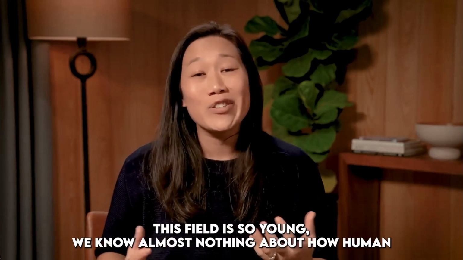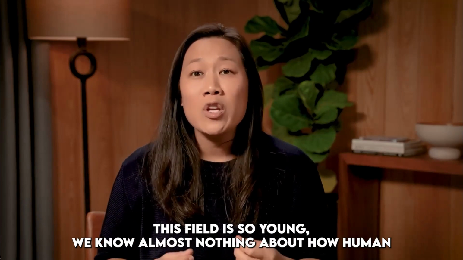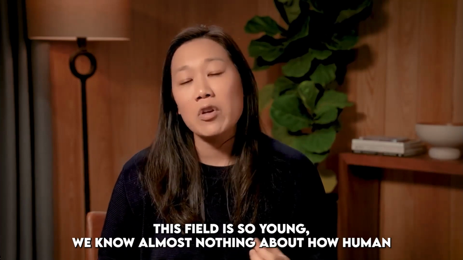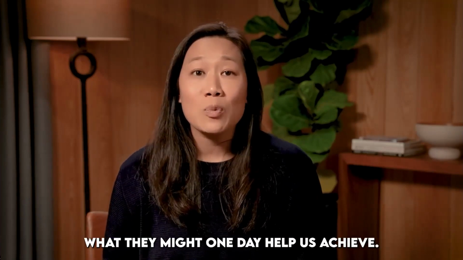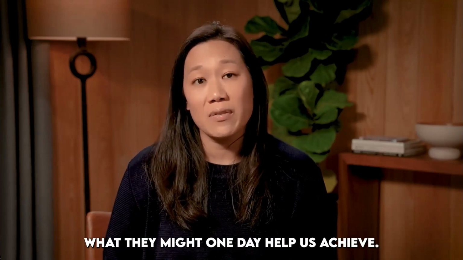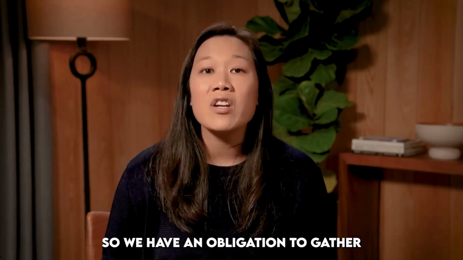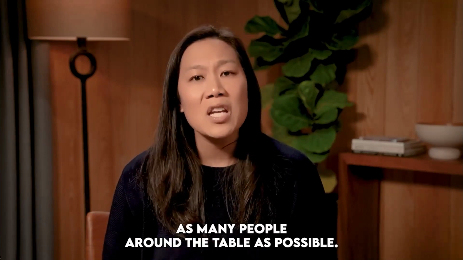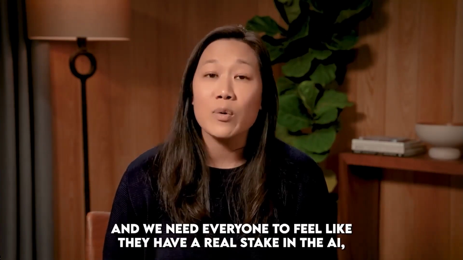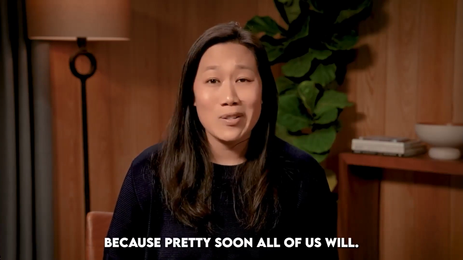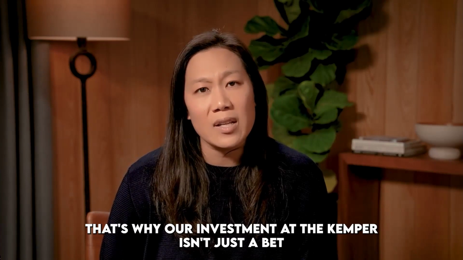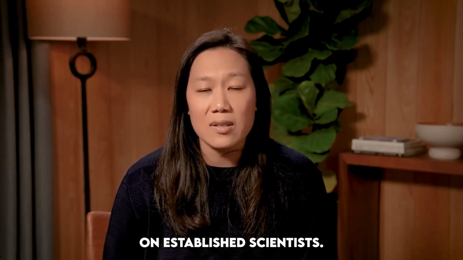This field is so young. We know almost nothing about how human or artificial intelligence work, much less what they might one day help us achieve. So we have an obligation to gather as many people around the table as possible. And we need everyone to feel like they have a real stake in AI, because pretty soon, all of us will. That's why our investment at the Kempner isn't just a bet on established scientists.